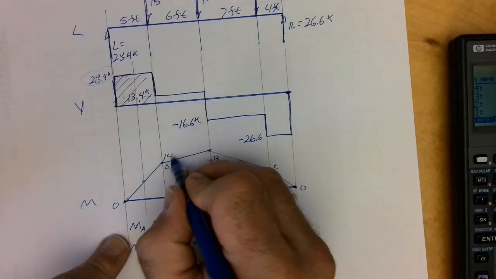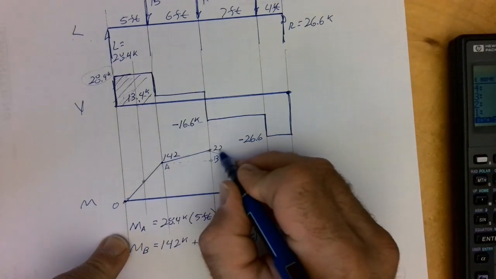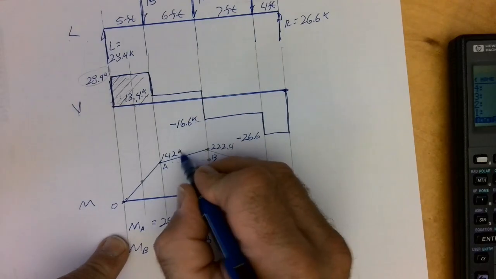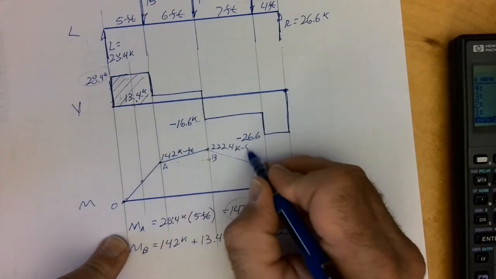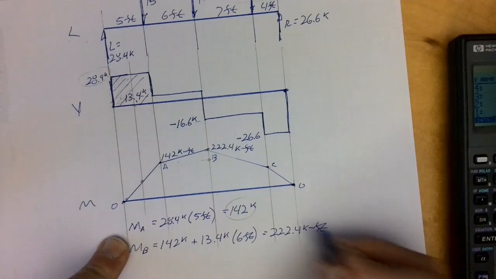I'm going to just write these up here. And I set those units wrong. It's kip feet.